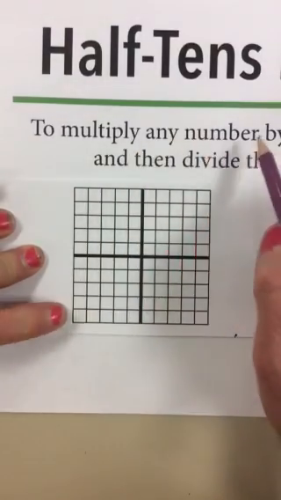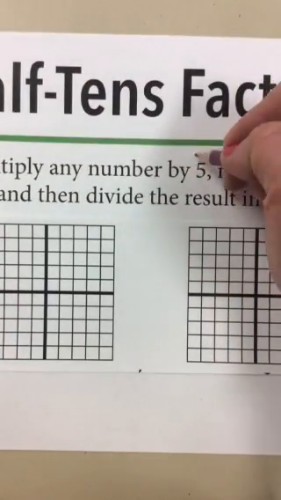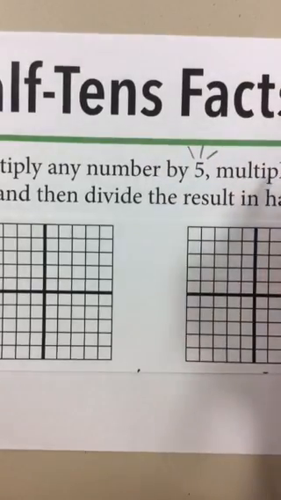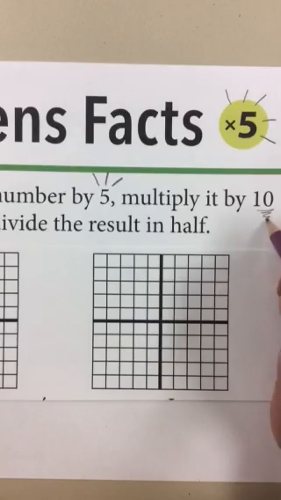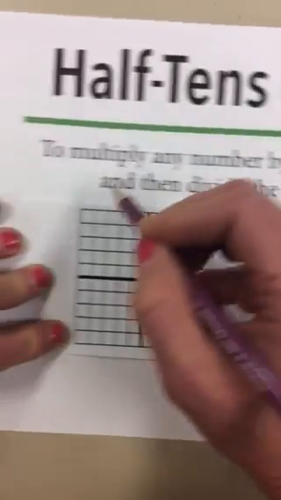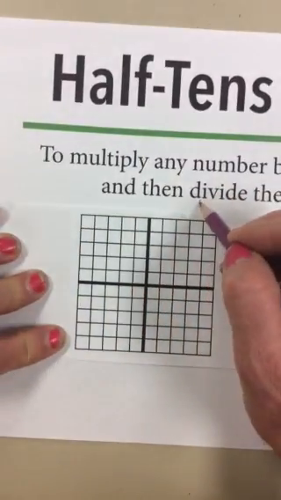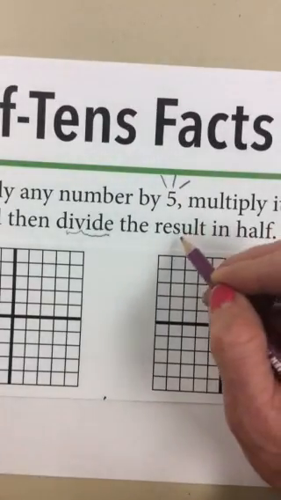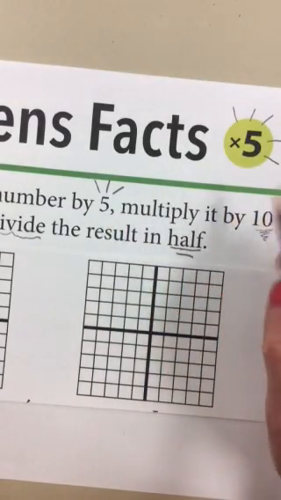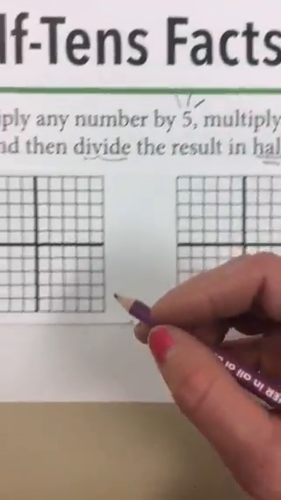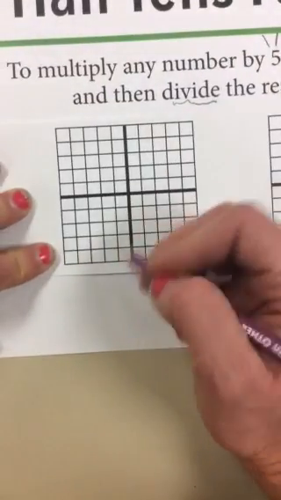To multiply any number by 5, multiply it by 10, and then divide the result in half. Oh yeah, because 5 is half of 10. Okay, here we go. We're going to try one out.